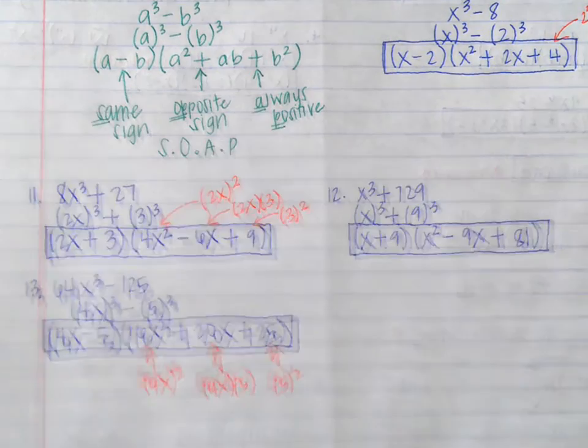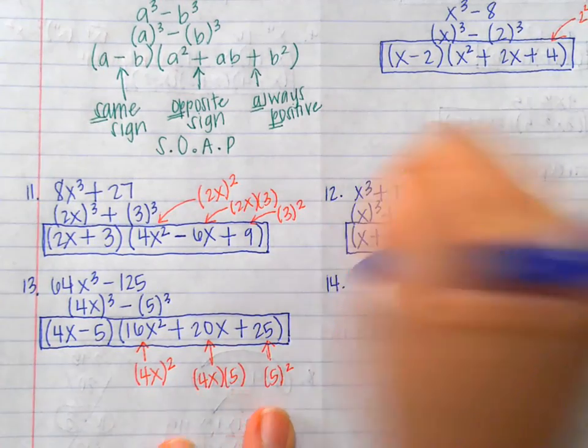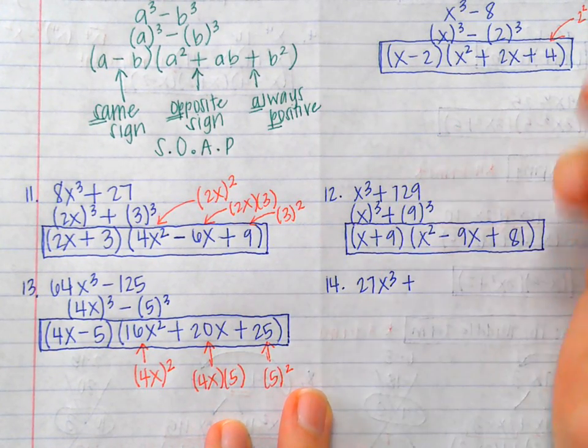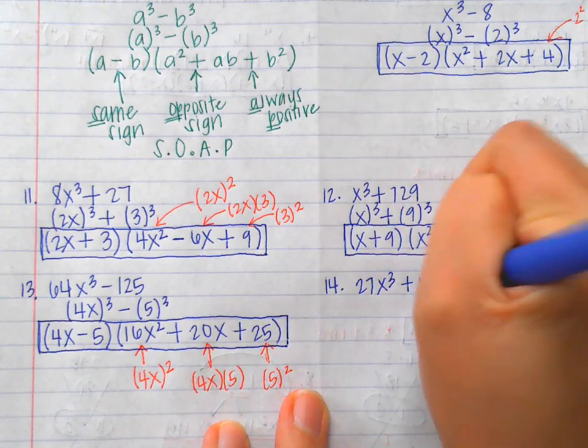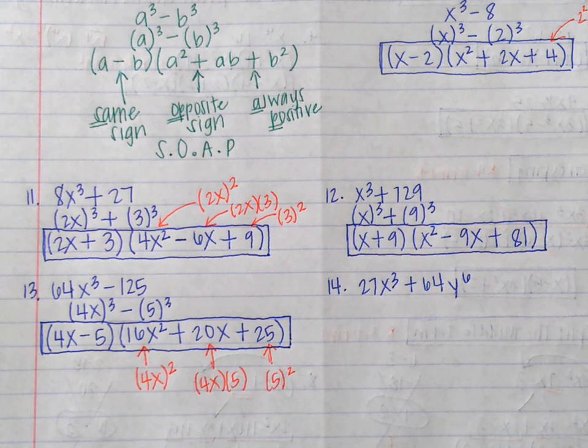Okay, the last one, let's make this a little bit more challenging, is going to be number 14. So we have 27x cubed plus 64y to the 6th. Whew. Okay. Now, first thing I want you guys to do is just think of what's the cube root of each of these. So what's the cube root of 27x cubed? What's the cube root of 64y to the 6th? Remember what we talked about before and that little hint. The cube root is the same as a fractional exponent of 1/3. So you can use that with the y to the 6th.